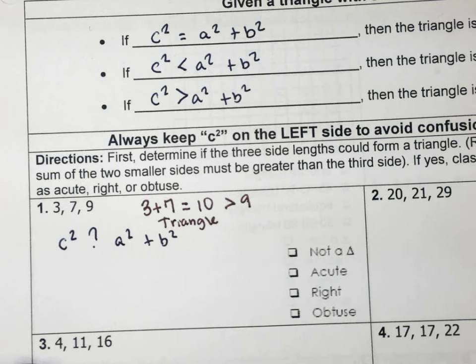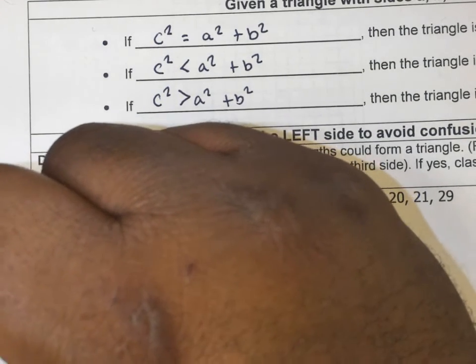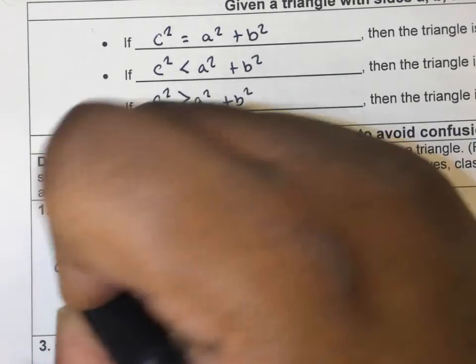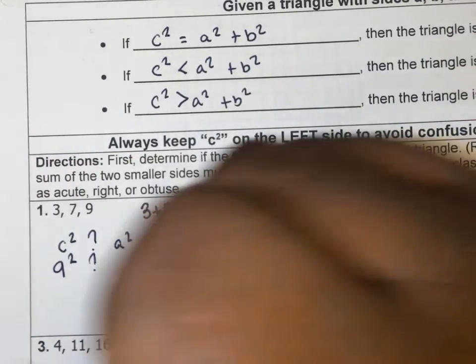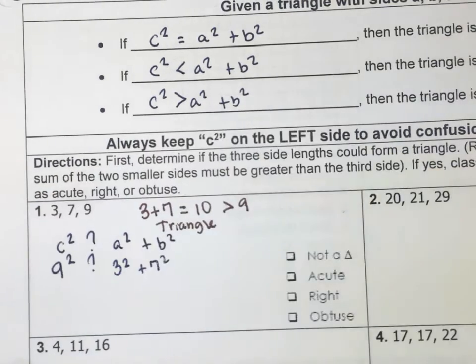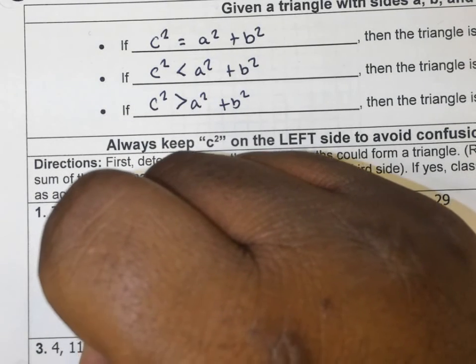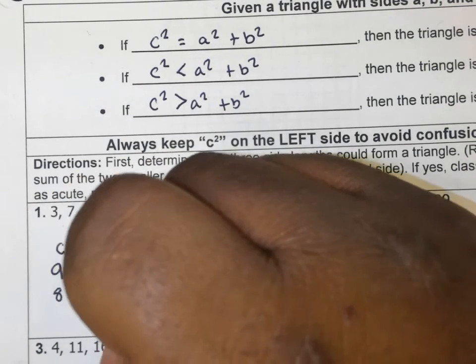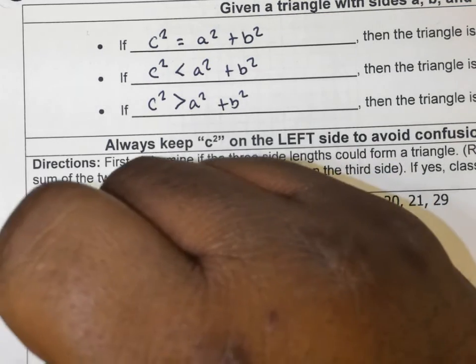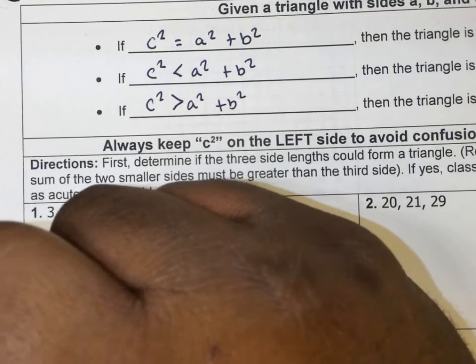The hypotenuse will be your largest side. So in this case, 9 would be my hypotenuse. So 9 squared, and then the other two, a and b, they don't matter: 3 squared plus 7 squared, because they're on the same side. It doesn't matter if you mix those. 9 squared is 81. On this side, 3 squared is 9, plus 7 squared, which is 49. Add those together, you get 58. And I get 81 right here.